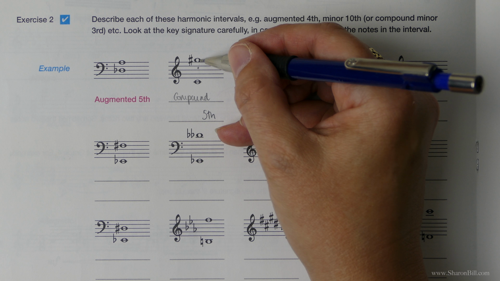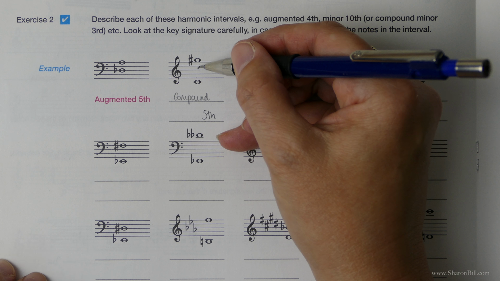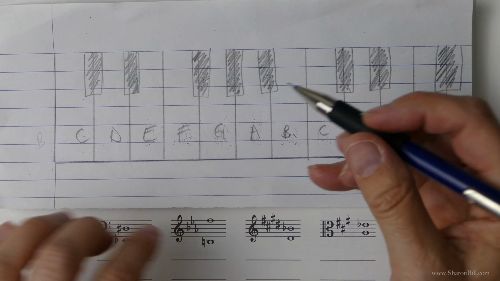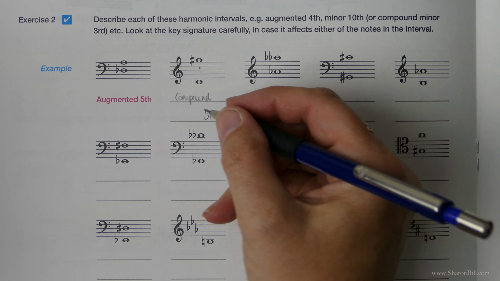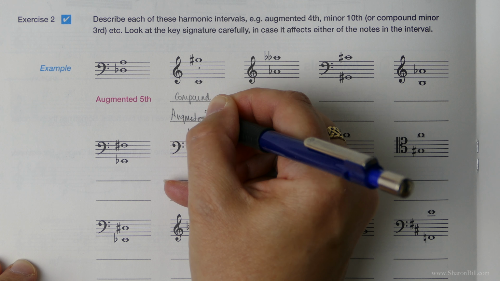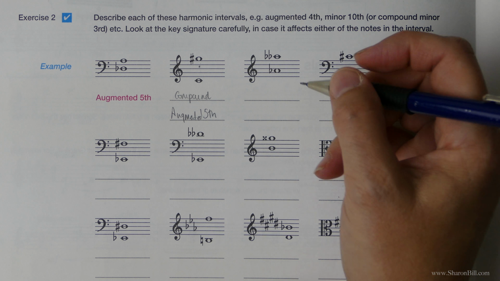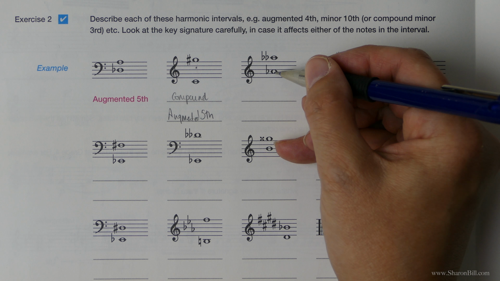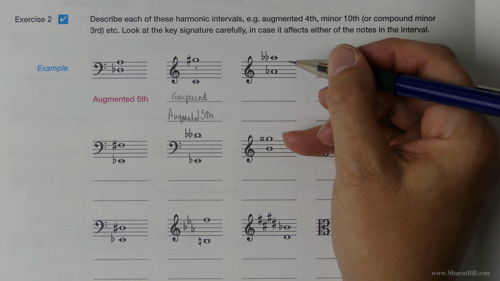So C to G would be perfect. And then we've raised the top note, so we've made that perfect interval bigger. And so from perfect we go straight to augmented. Need to leave a little bit more room there, I think, but that illustrates the point. And so here we've got a 1, 3, 5, 7, 8, an octave.